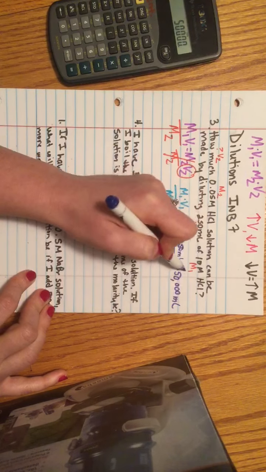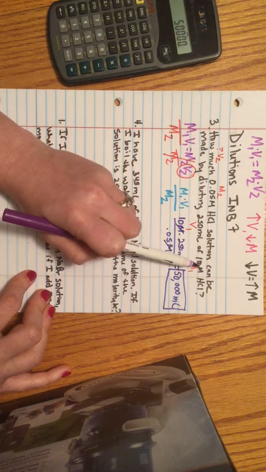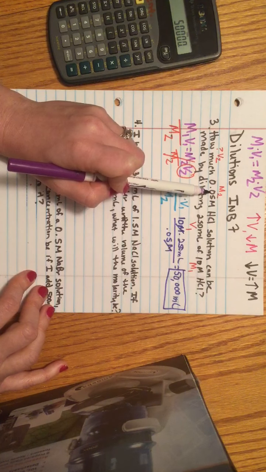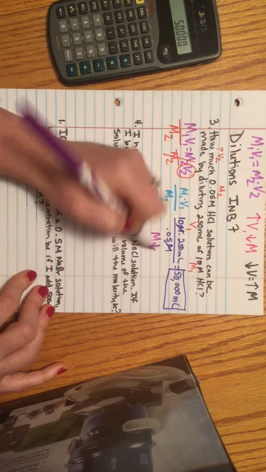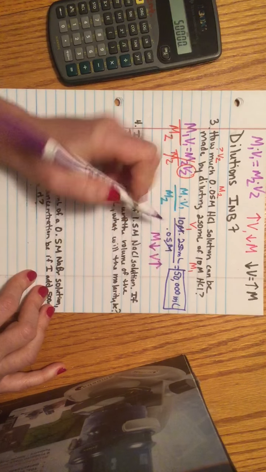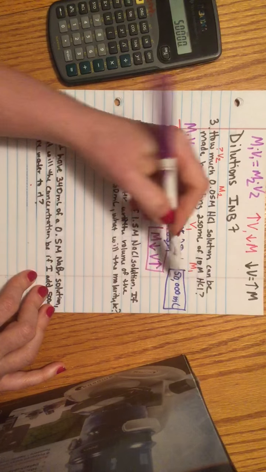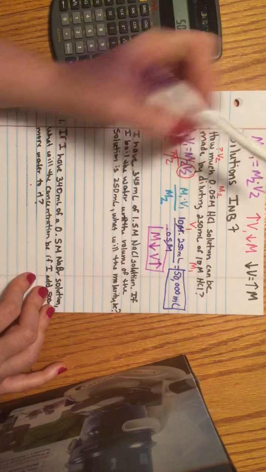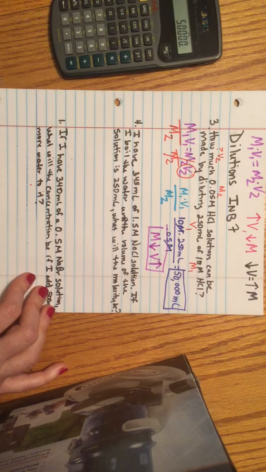50,000 milliliters. So I have to ask myself, does this answer make sense? Well, I know that I went from 10 molar, that's really concentrated, all the way down to 0.05, that's not concentrated at all. So my molarity went down by a lot, so my volume should go up by a lot. And it did. It went from 250 up to 50,000. So I have both of these as my answer. I have my numerical answer, and then I have my justification. Because the molarity went down, the volume goes up. It's an inverse relationship. Okay, let's look at number 4 on the same side of the worksheet.